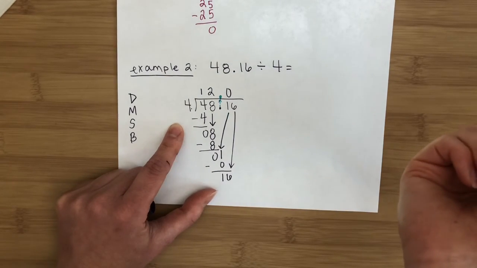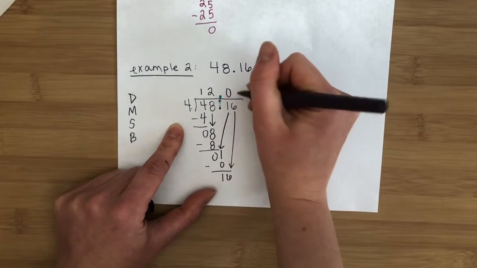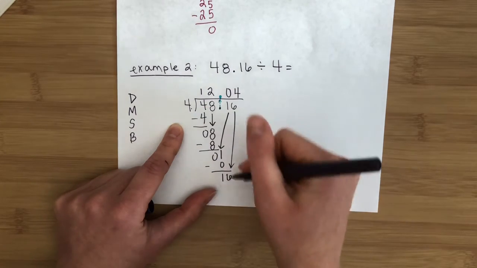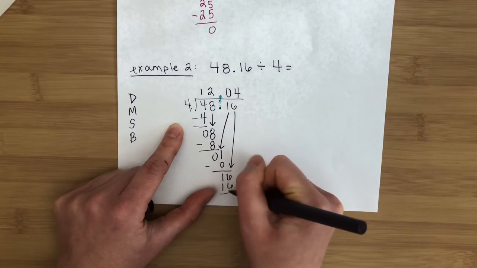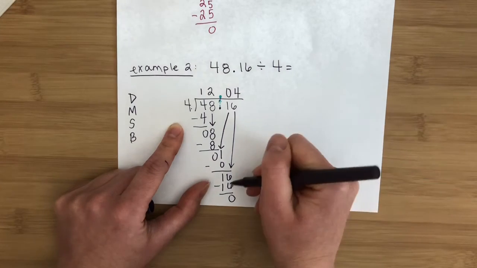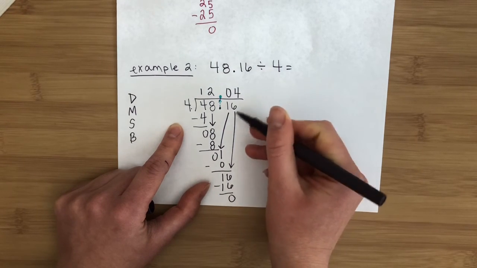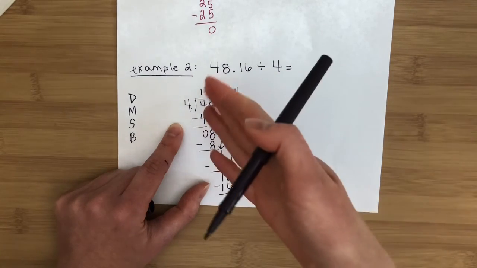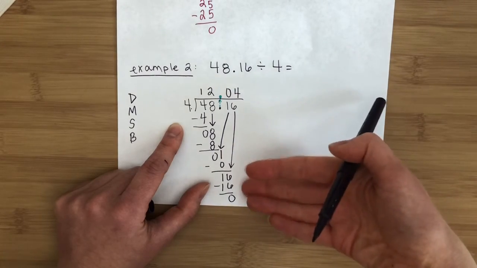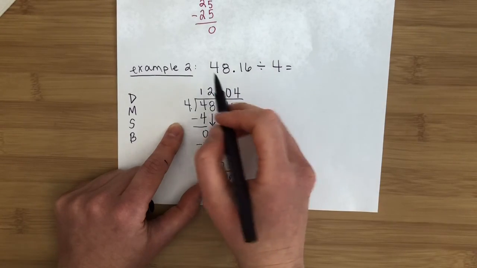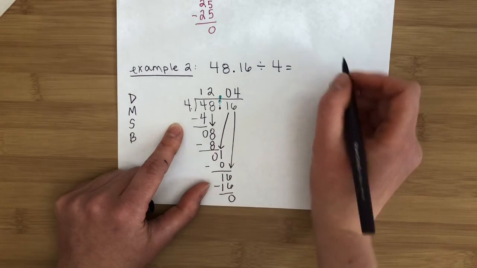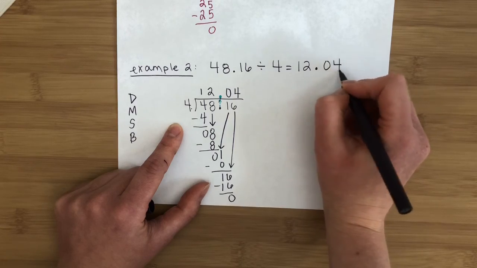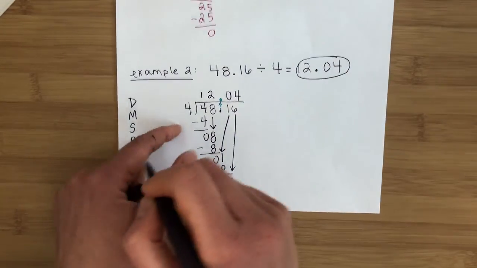Now I'm going to bring down my 6. 4 can go into 16 4 times. 4 times 4 is 16. 16 minus 16 is 0. I have no more numbers left, and I have a 0 for my remainder. So this is my answer. I don't have to do anything else. I don't have anything left. So the answer to 48.16 divided by 4 equals 12.04. And that is my final answer.